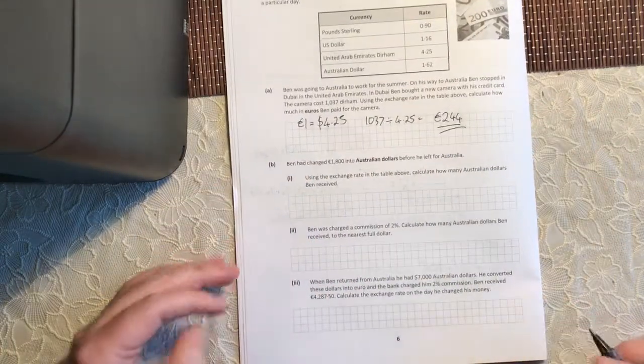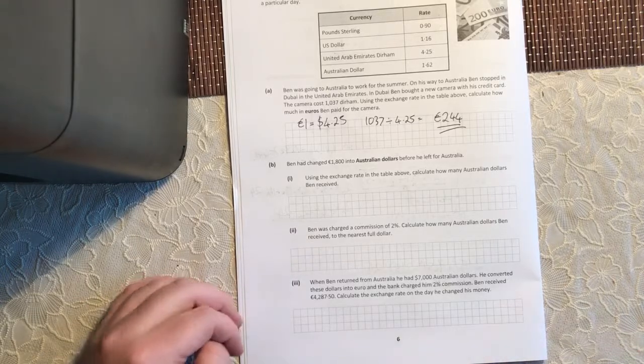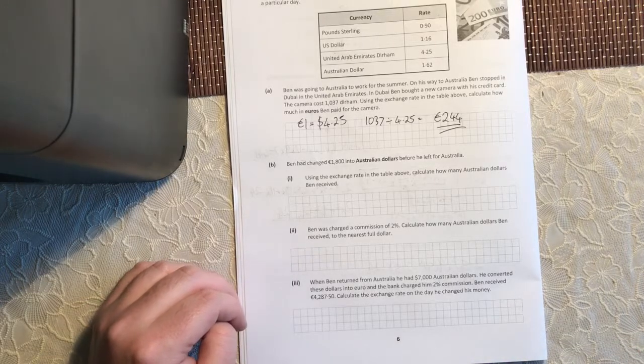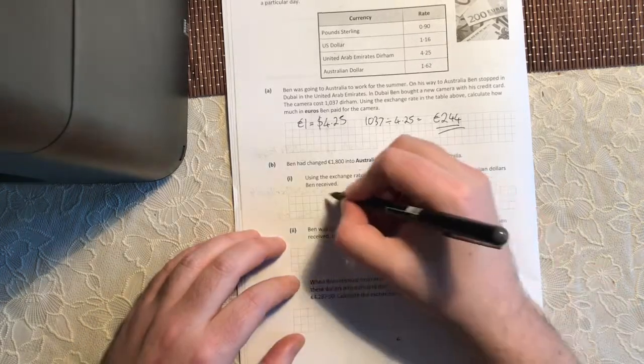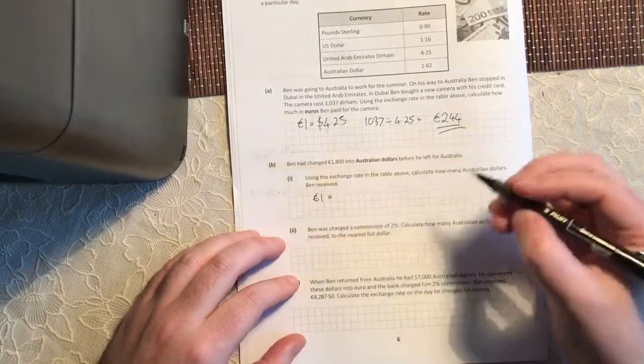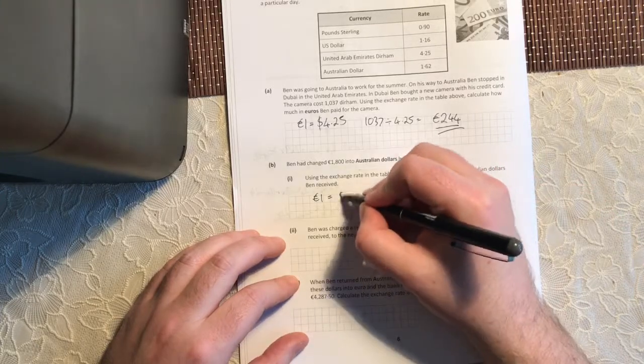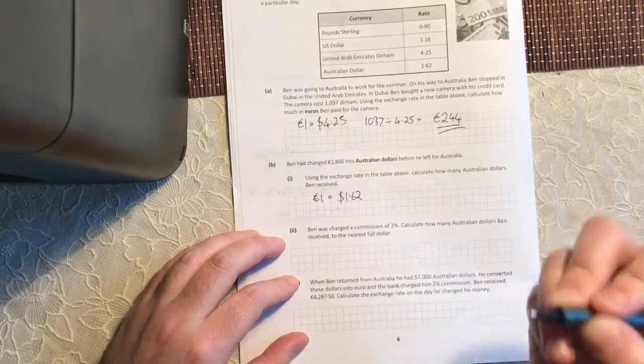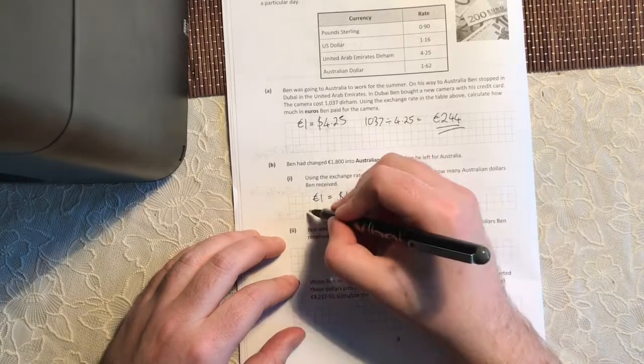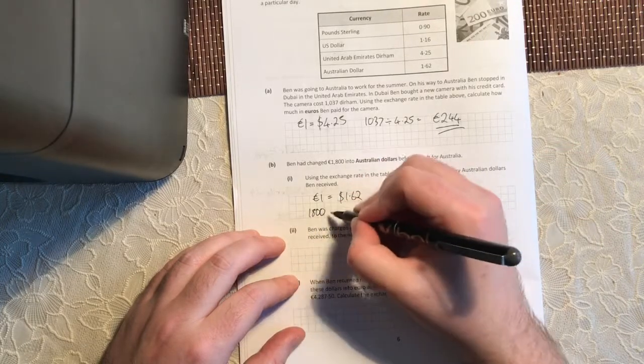Ben had changed $1,800 into Australian dollars before he left for Australia. Using the exchange rate in the table above, calculate how many Australian dollars Ben received. Okay, so €1 is equal to $1.62. But we don't want to know what €1 is, we want to know what €1,800 is.